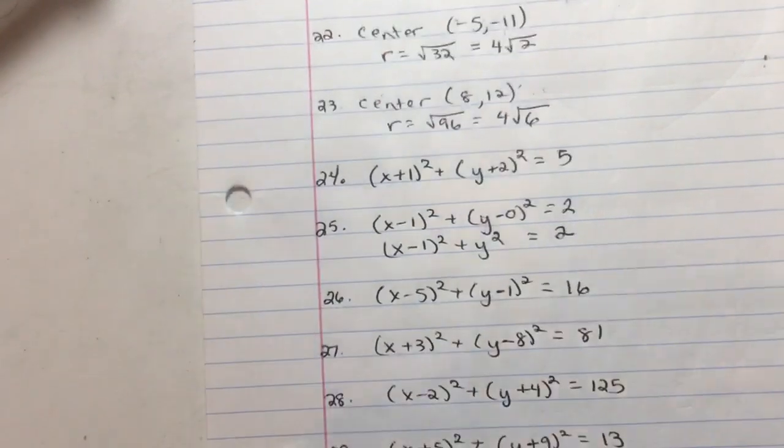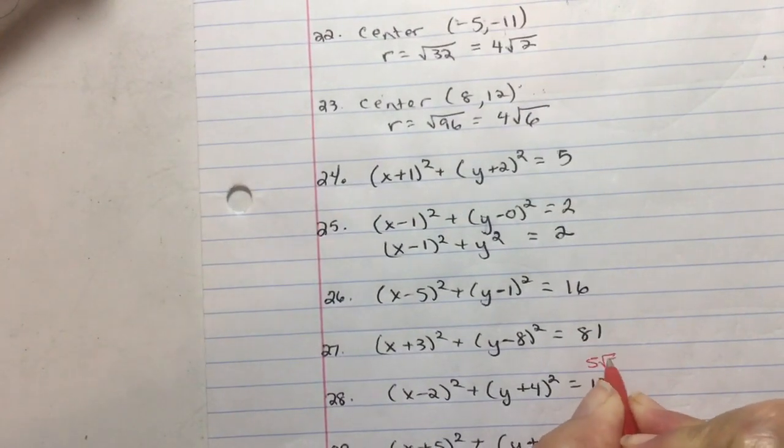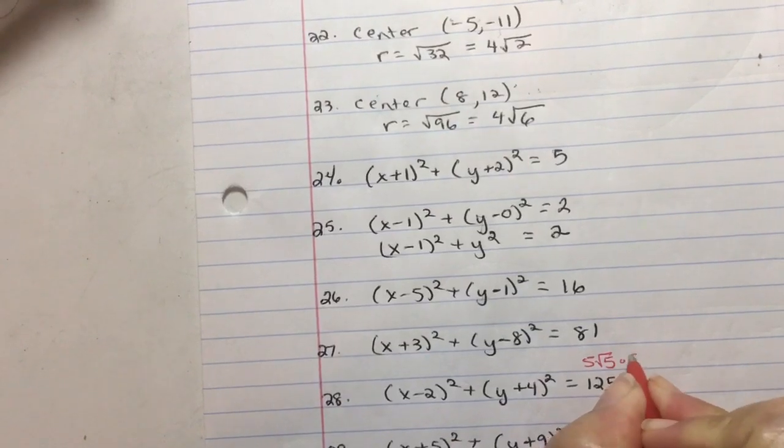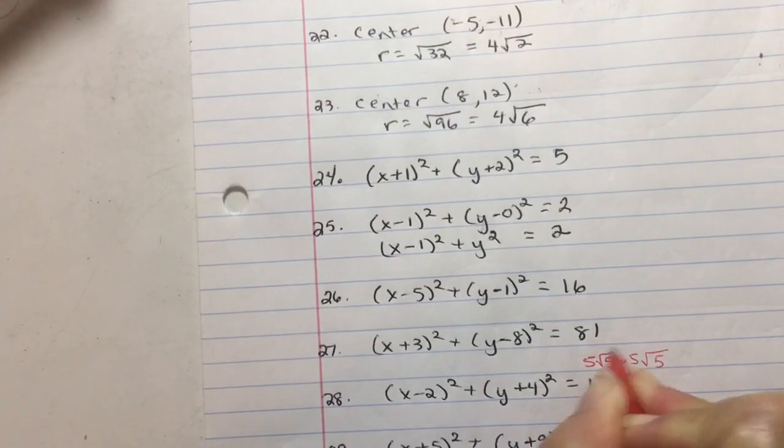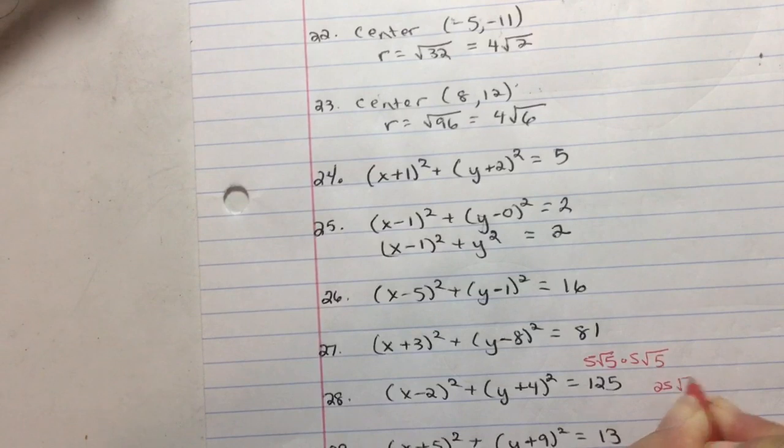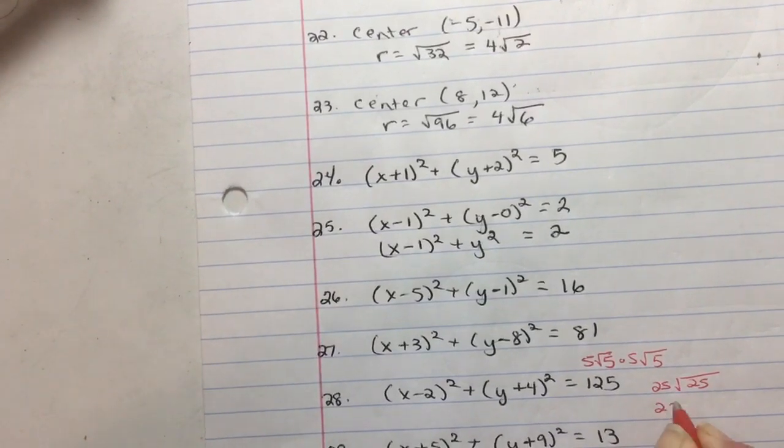And then the radius on this one was 5 radical 5. So of course when you square it, you multiply it by itself, and you have 25 radical 25, or 25 times 5, 125.